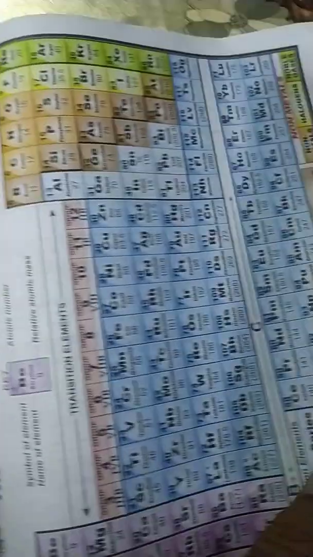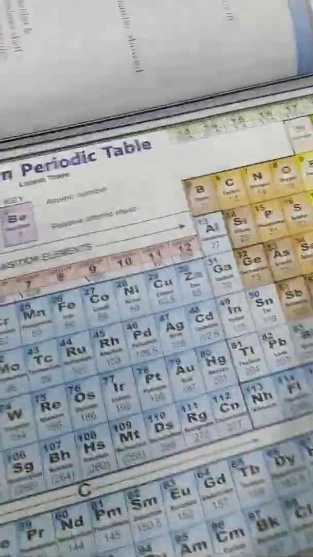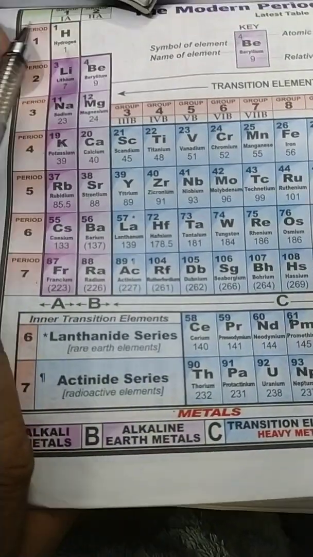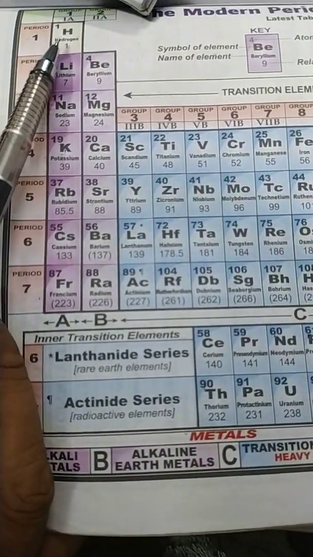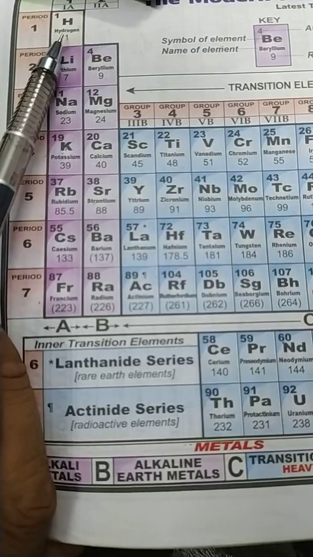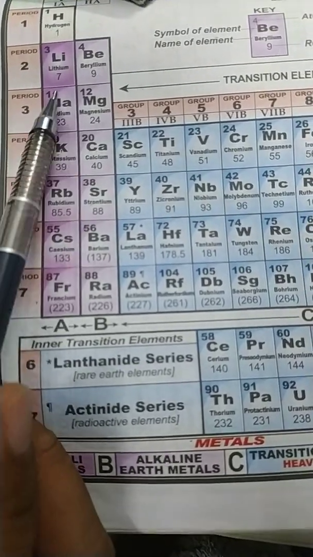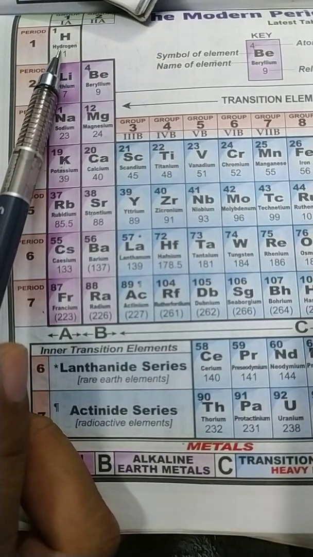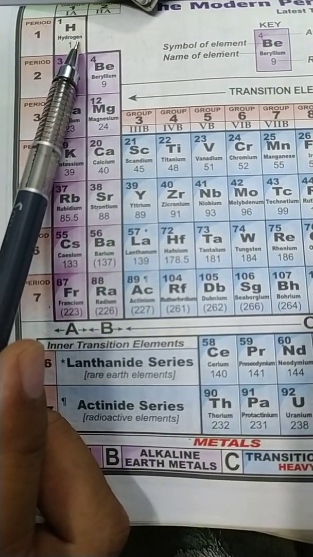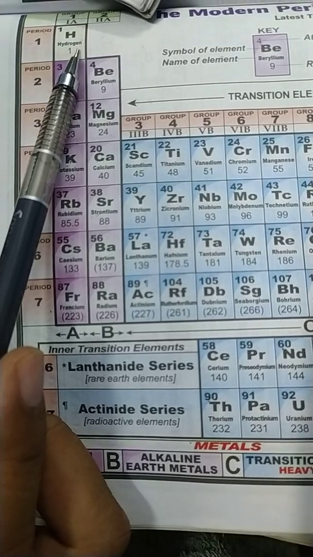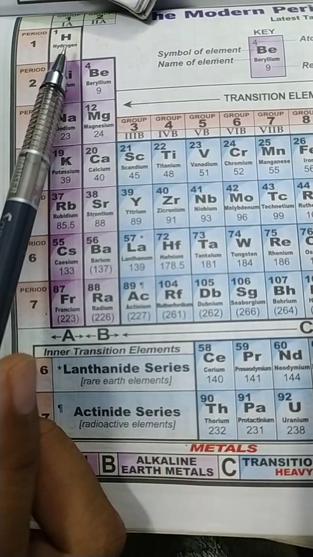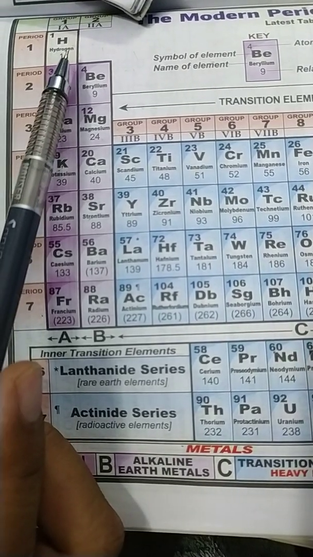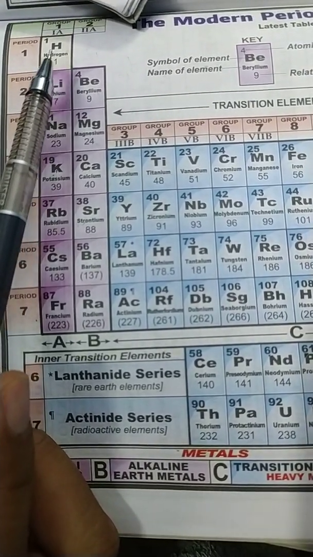If you have a look at this periodic table, children, then it will be made more clear to you. Do you see here, children, that hydrogen is coming on top of group 1. So here we see that hydrogen has got 1 valence electron, and it is the first element of the periodic table which is placed in group 1 of the periodic table.